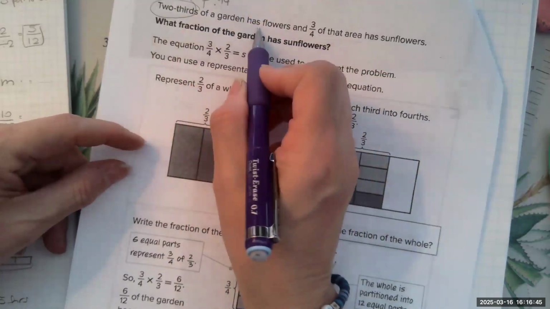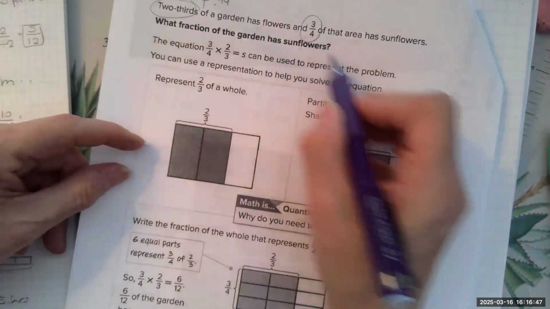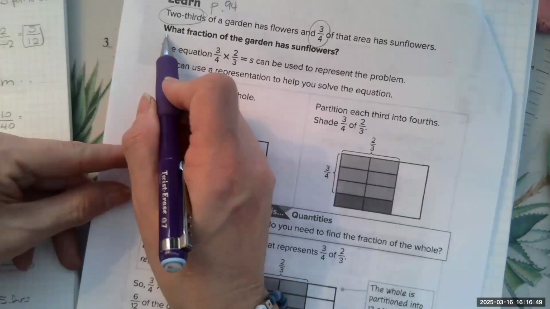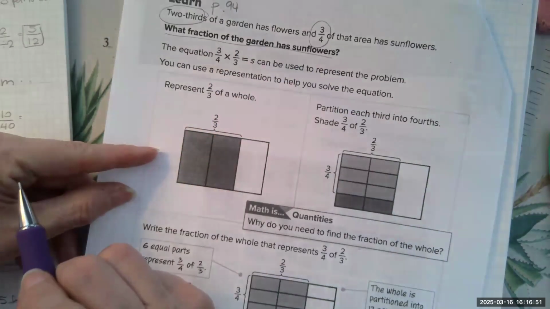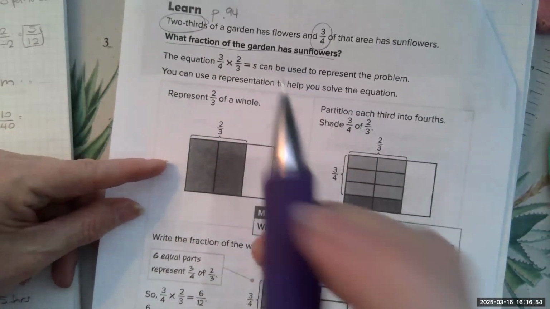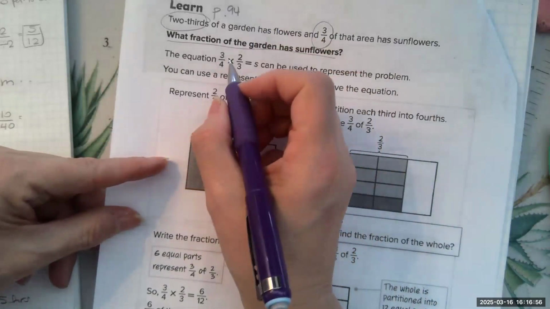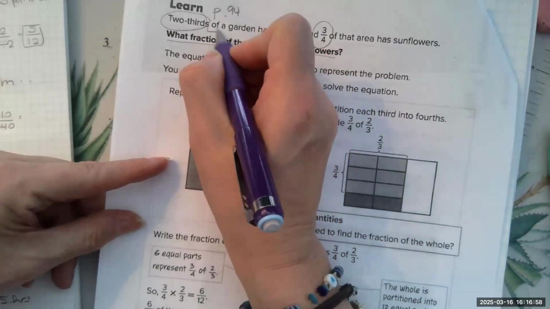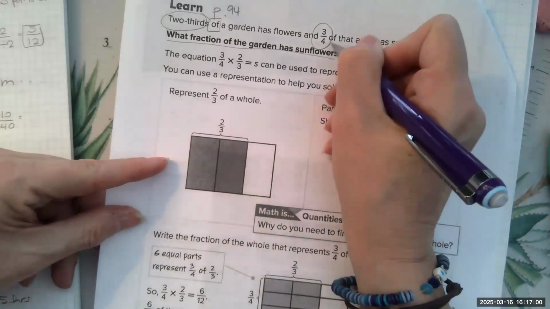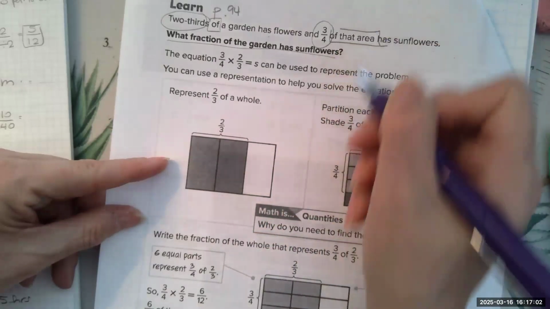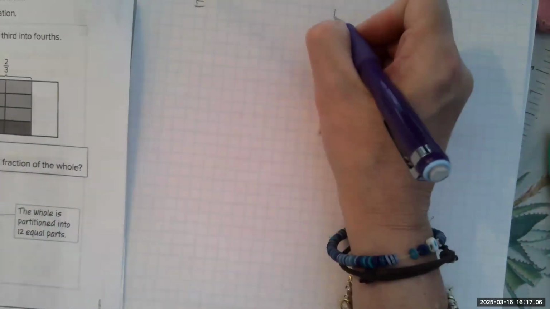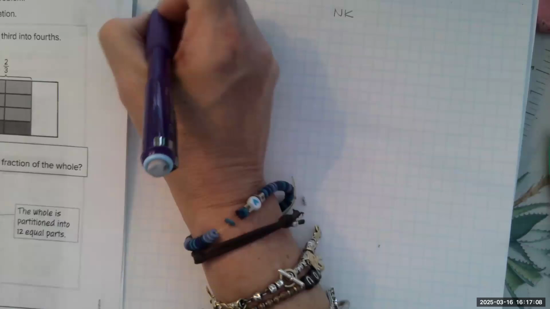We say 2/3 of the garden has flowers and 3/4 has sunflowers. Question, what fraction of the garden has sunflowers? Then I box my math words, 2/3 of that area. So I will say what I know, what I need to know, and we're looking at learn.